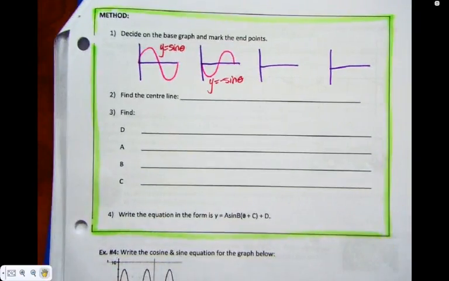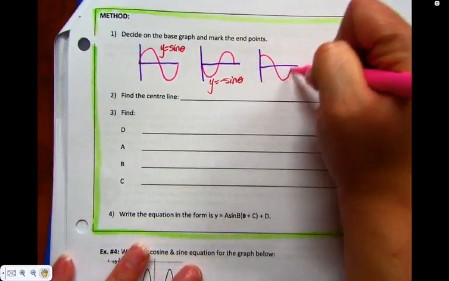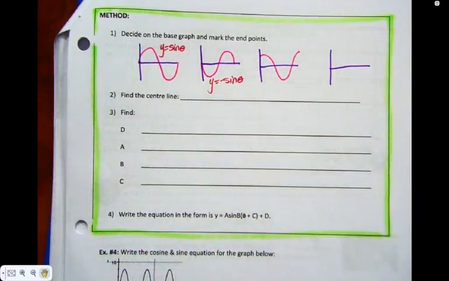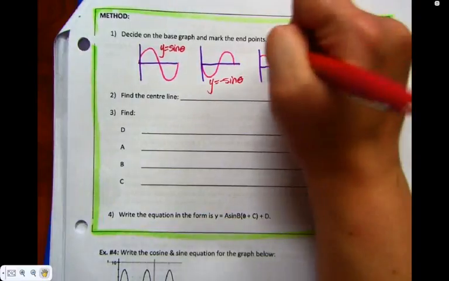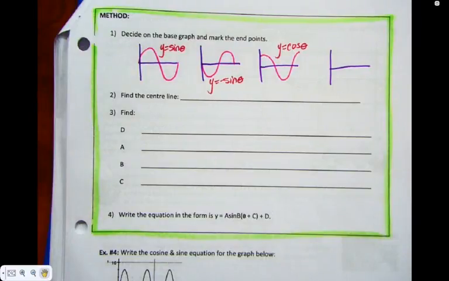The third one, I might have some kind of data that starts up at the max, goes down to the min, and goes back up to a max. What graph starts at its max and ends at its max? That's cos. The fourth possibility, and you'll see next class, is actually the most common.